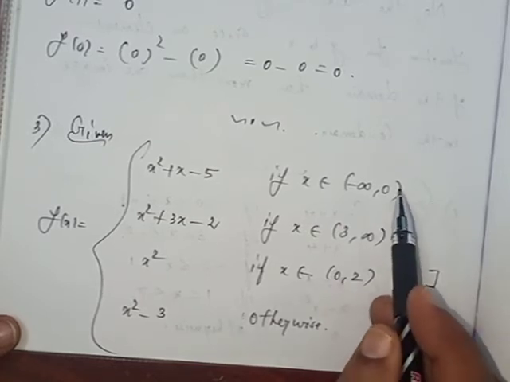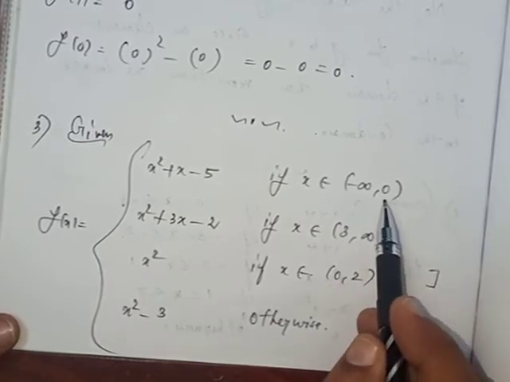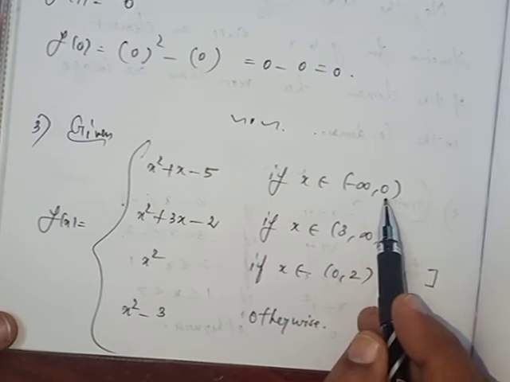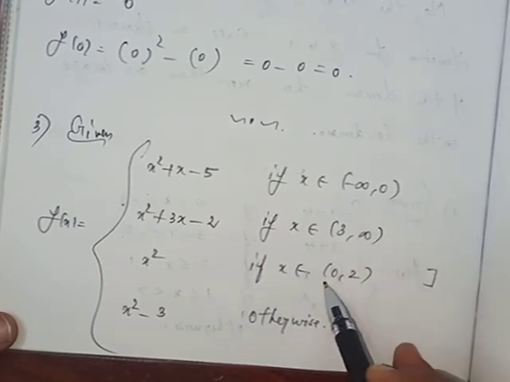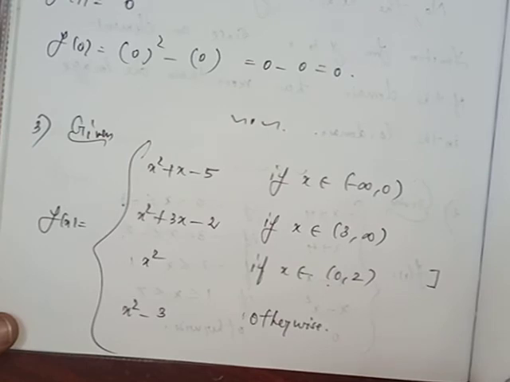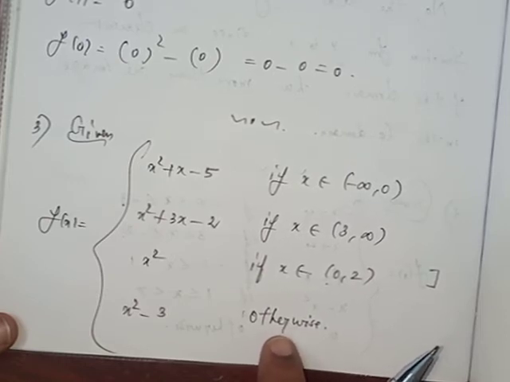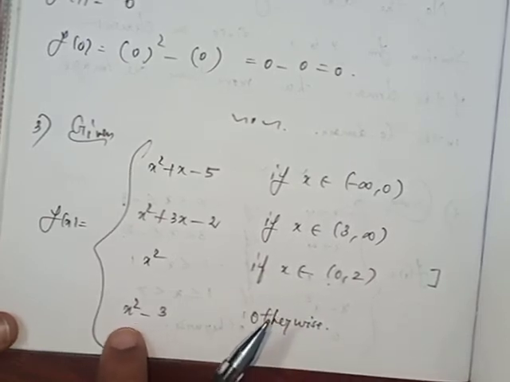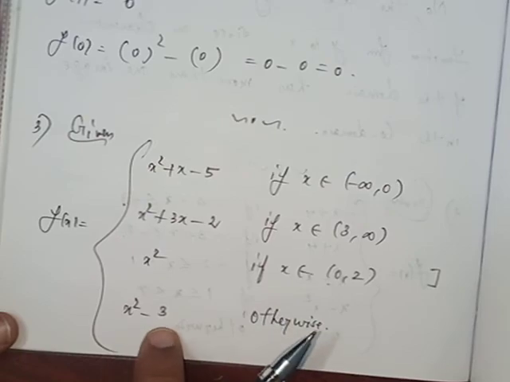Already I told you for this bracket that number has to be excluded. So which function to be considered? Otherwise only. For 0 have to consider this function, x squared minus 3, remember.